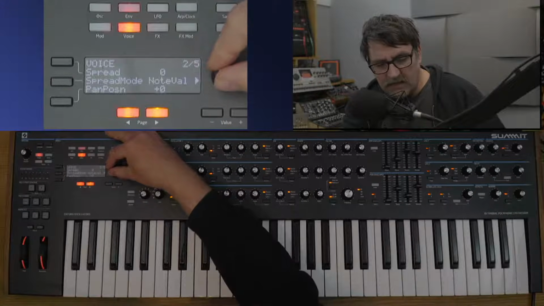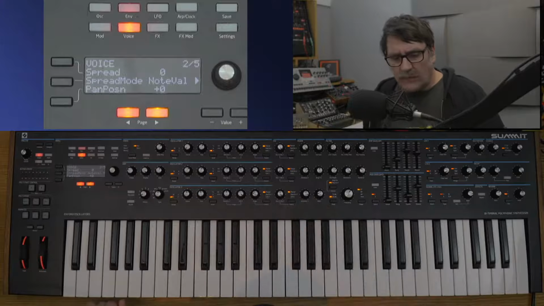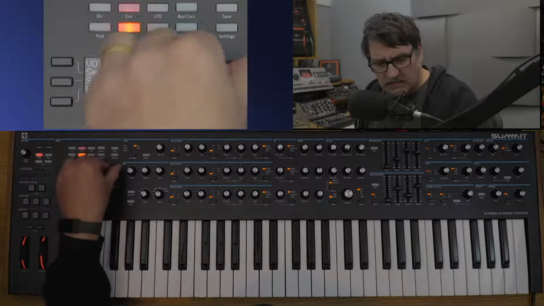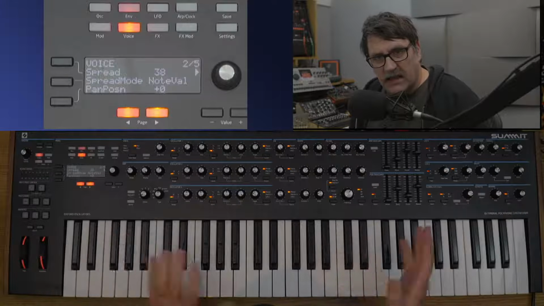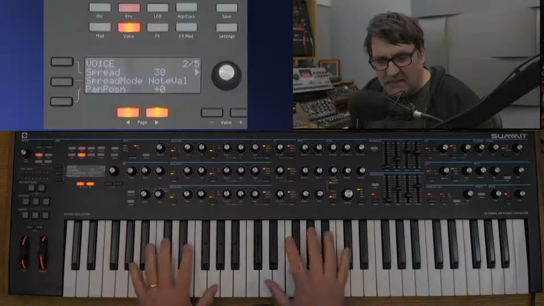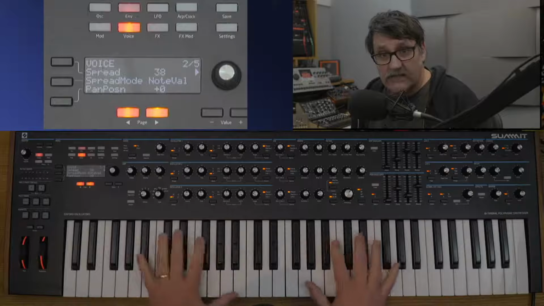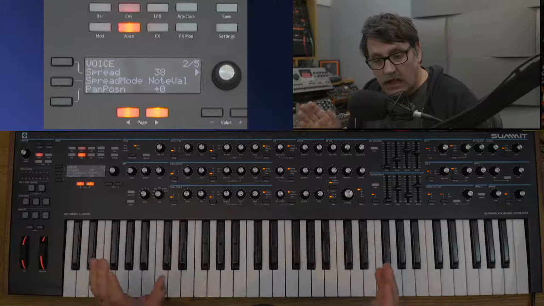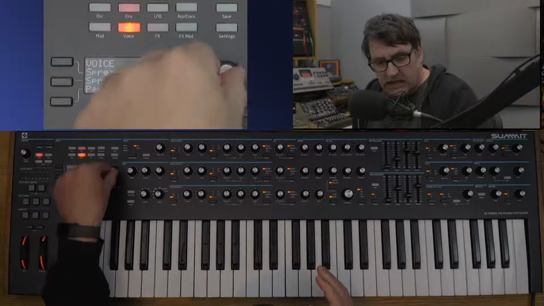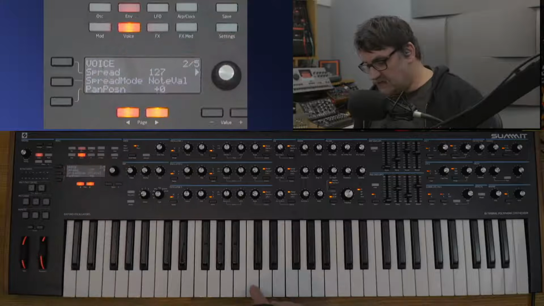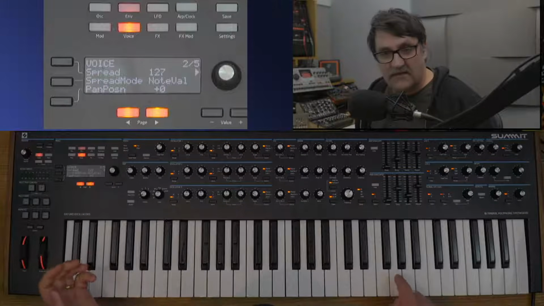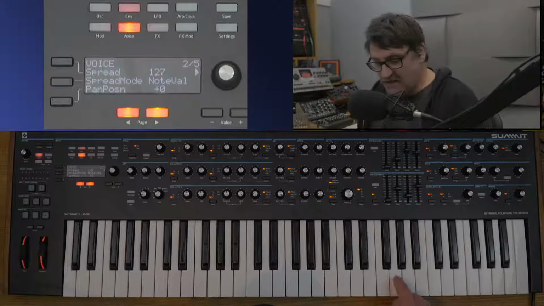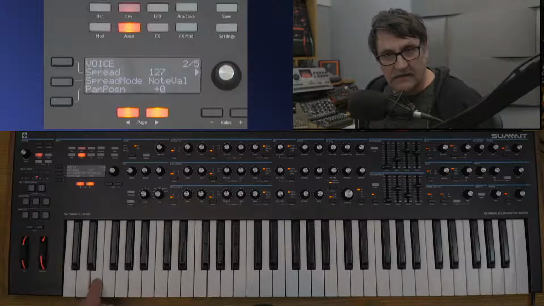Now, I'm going to move over to this last one, note val. With this one, when we turn spread on, each of the notes on the keyboard has been given its own individual and unique position in the stereo field, through a clever little bit of algorithmic stuff in the background. So let's see, if I press the note C, it's just there. If I press this note, it's over in the right side. There we go, that note's in the left side.